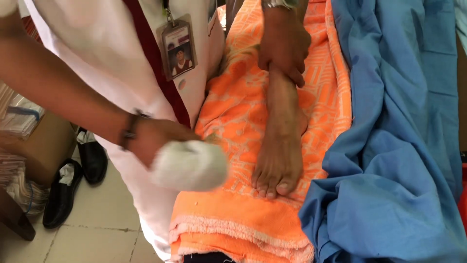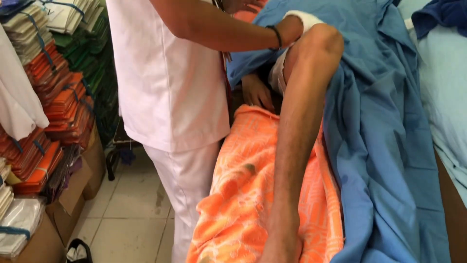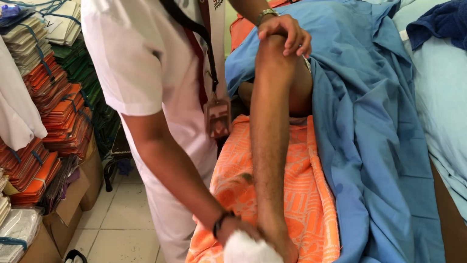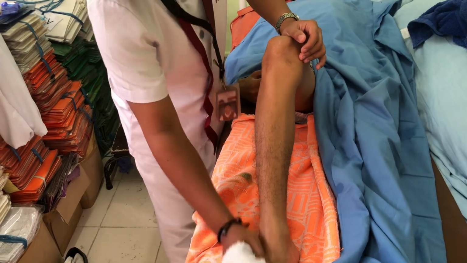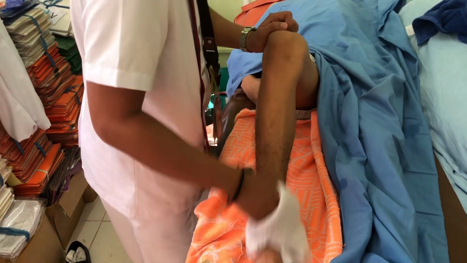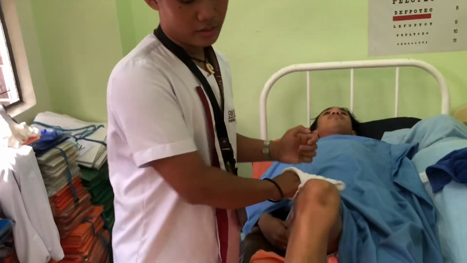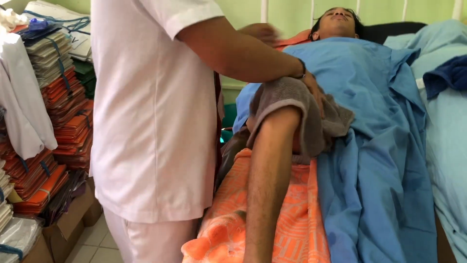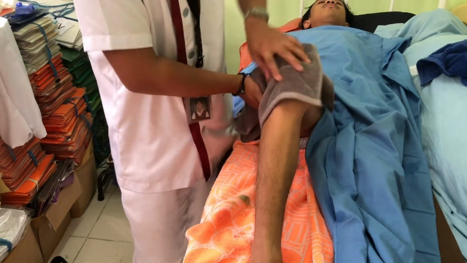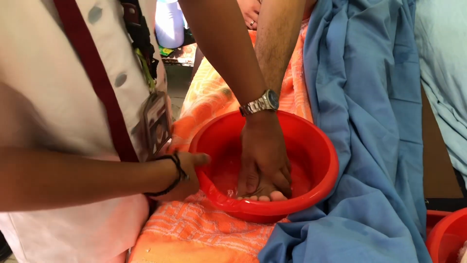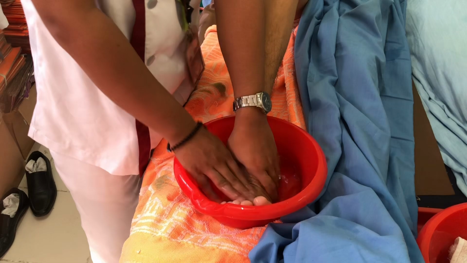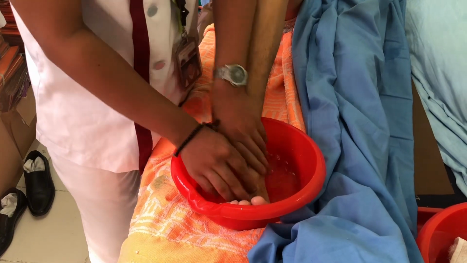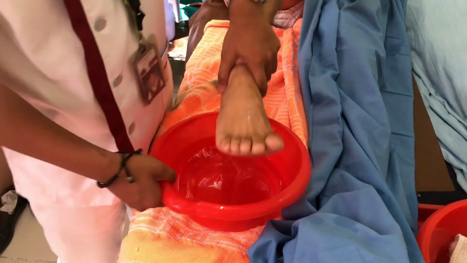First we're going to fold, then wipe from the distal to the proximal. Again, avoiding the back of the calves of the patient. Next is we're going to dry. Then again, we're going to put a basin on the feet of the patient and submerge it. Wash the feet of the patient. And then dry.